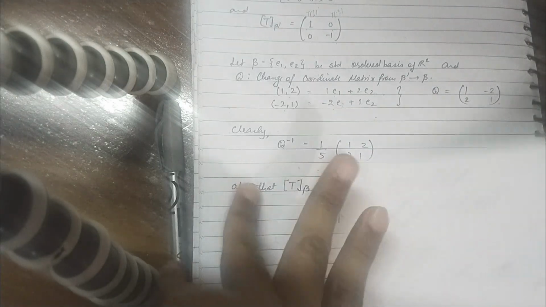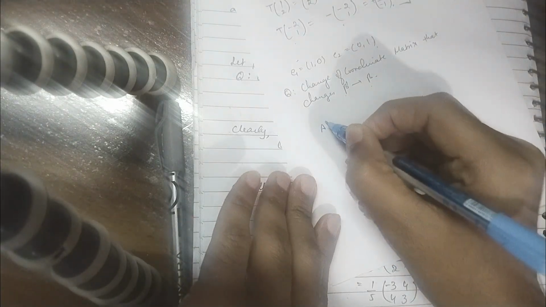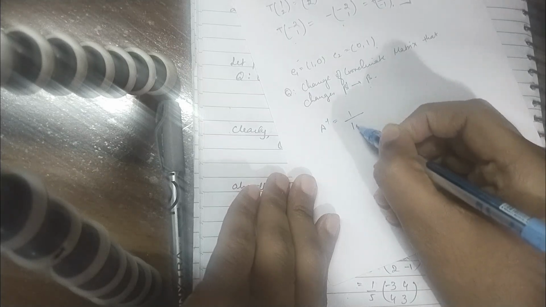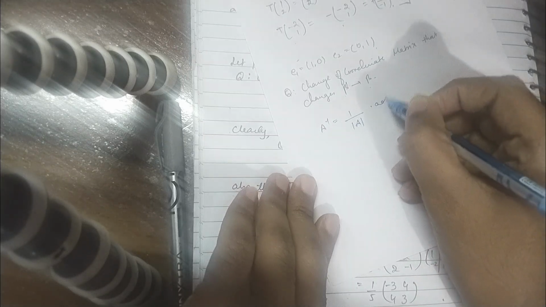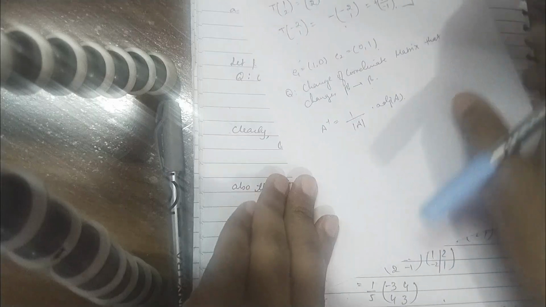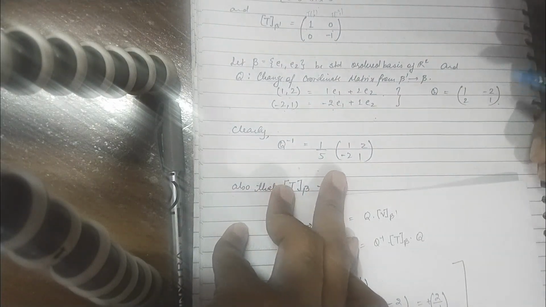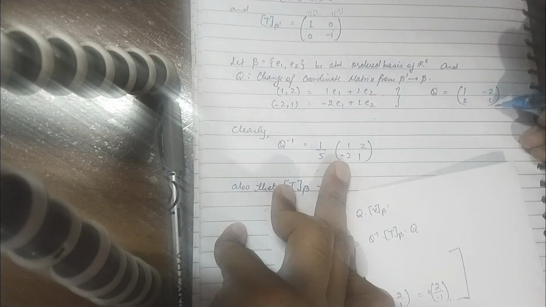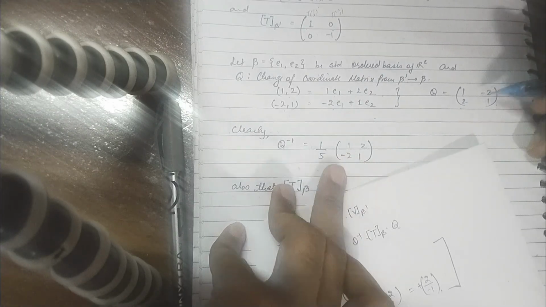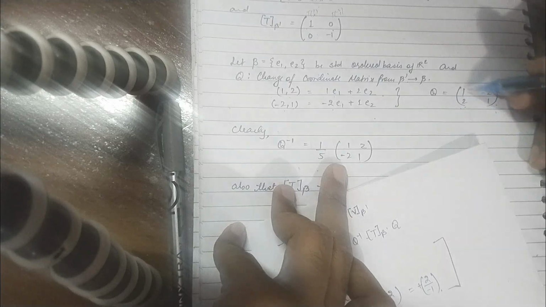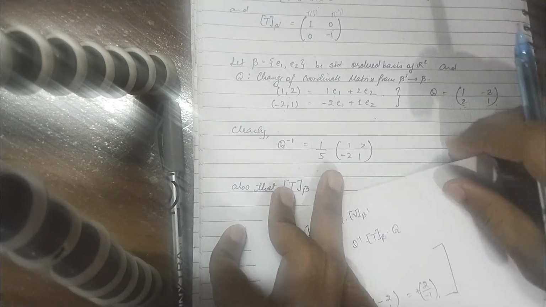So Q inverse is what? The inverse of any matrix is defined to be 1 by determinant of A times adjoint of A. For a 2 cross 2 matrix, the adjoint can be easily calculated: we interchange these two quantities and change the sign of these two quantities. So this is positive 2, this is negative 2, and both of them are the same; when they interchange, they remain the same.